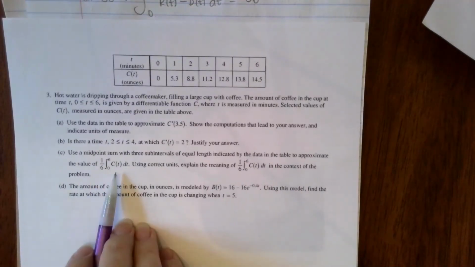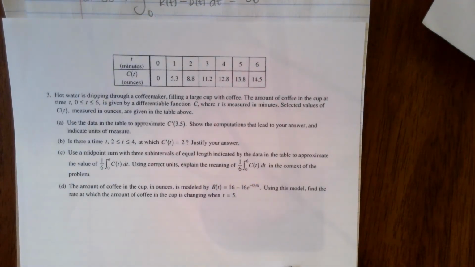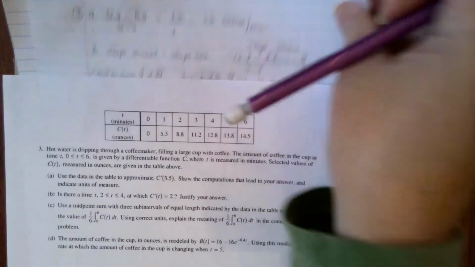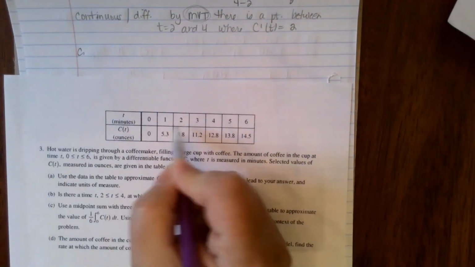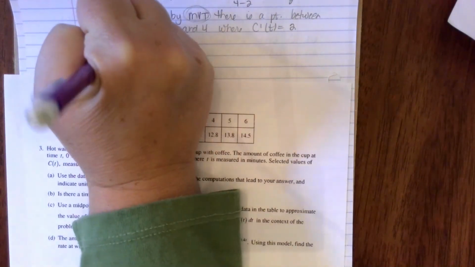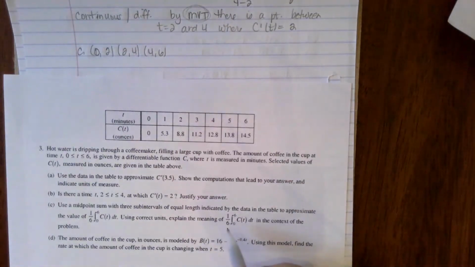Part C, use the midpoint sum with 3 subintervals of equal length indicated by the data to approximate the value of 1/6 of the integral from 0 to 6 of C of t dt. Use correct units, explain the meaning of what it is that you have found. Okay, so 3 intervals. So if we're doing 3 intervals, we're going to go from 0 to 2, 2 to 4, 4 to 6. There's our 3 subintervals.